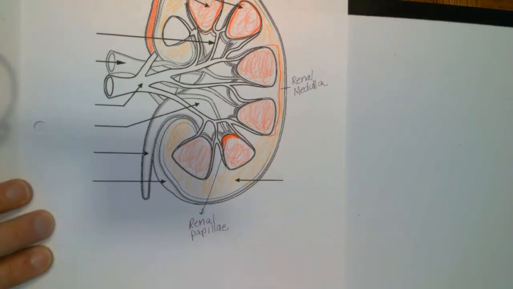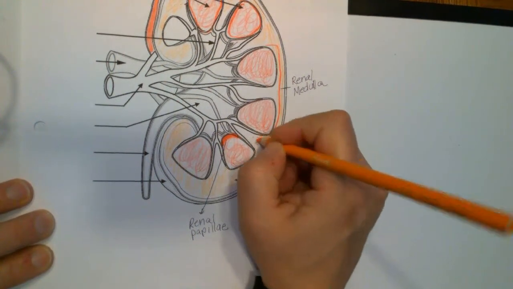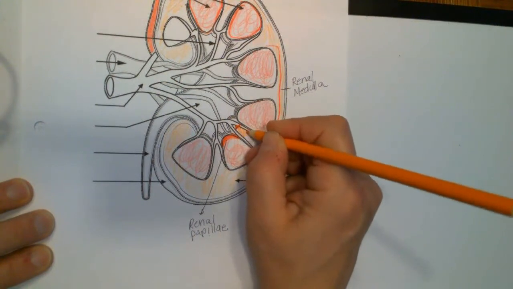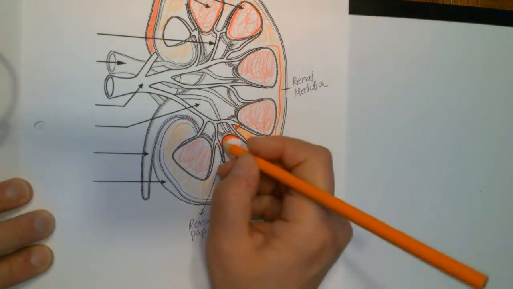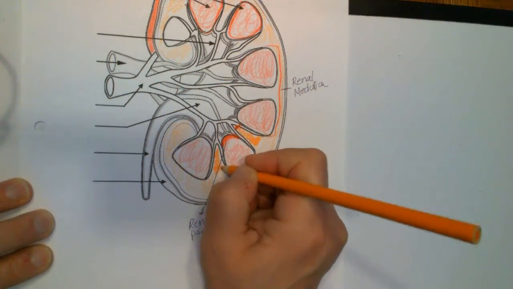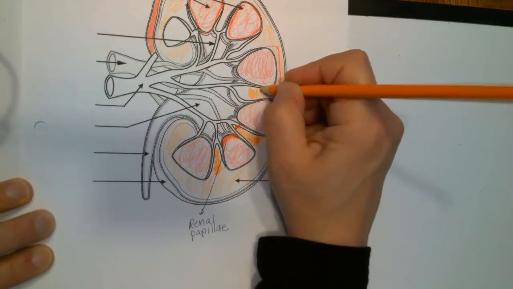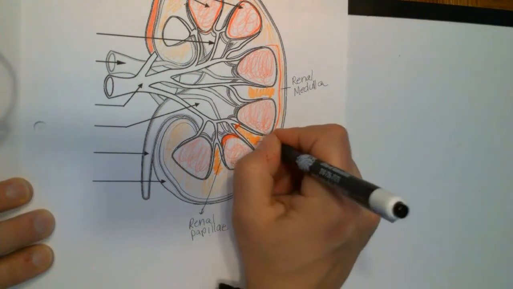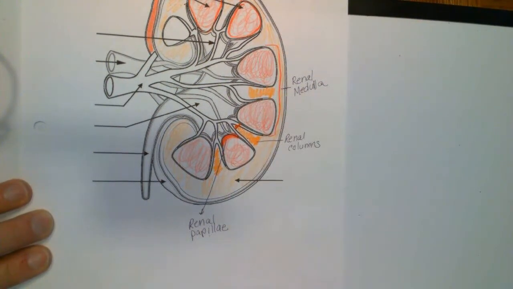Before we get into that part, I do want to point out this area here. We might want to color it just a little bit darker. But basically these gaps between the cortex and the medulla, those are going to be called the renal columns. Now let's look at the calyx.